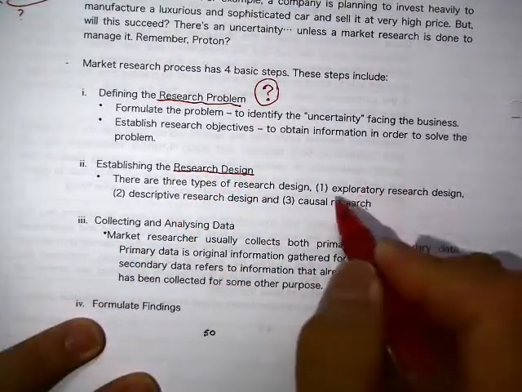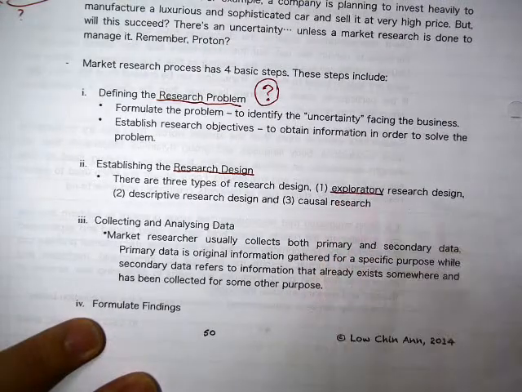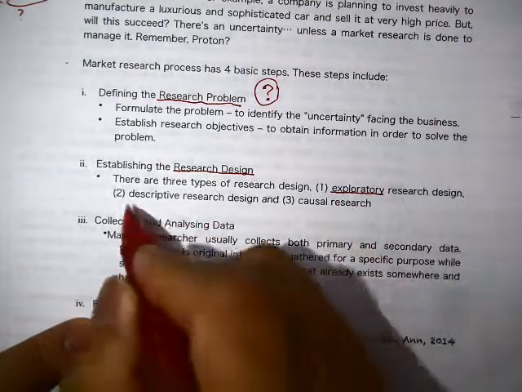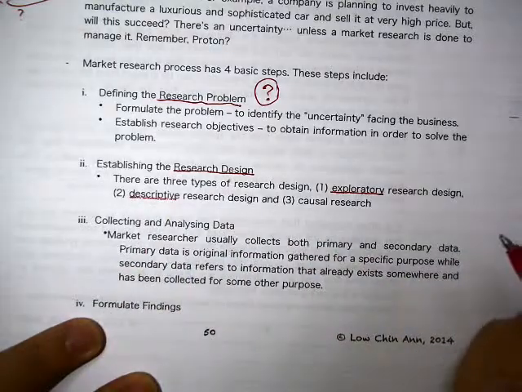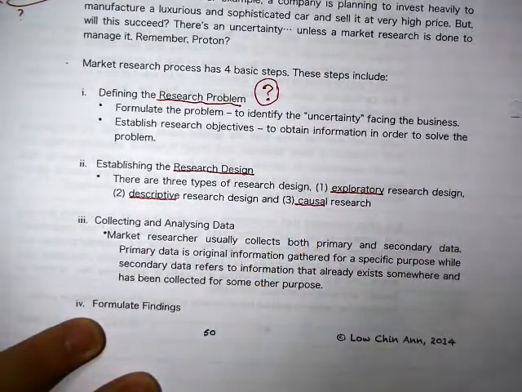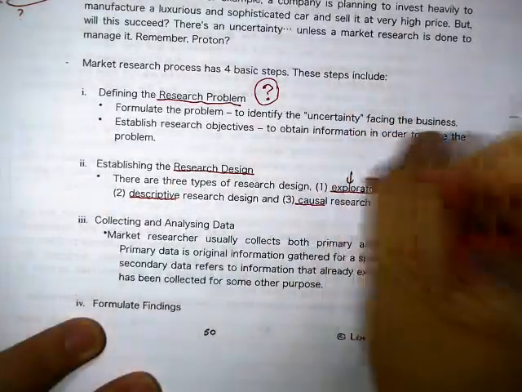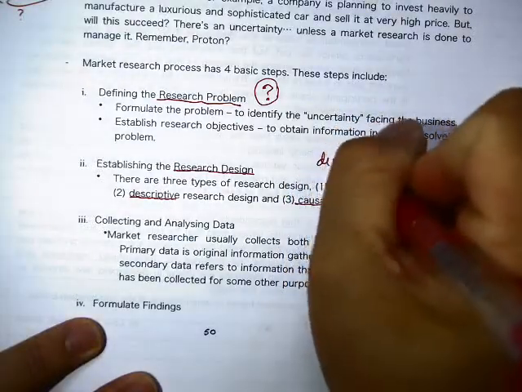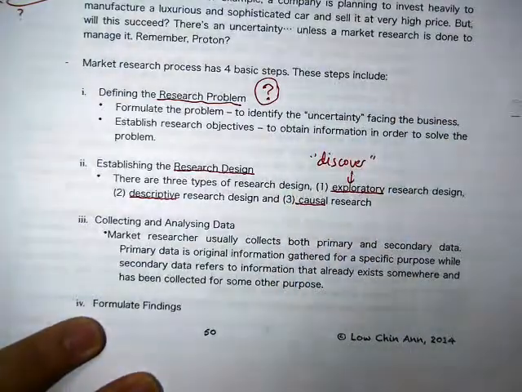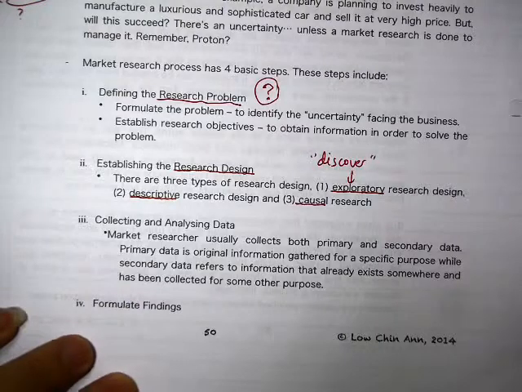Now we can have exploratory research, descriptive, and causal. Now exploratory is where you go and discover. Okay, so it's called exploratory, discover.